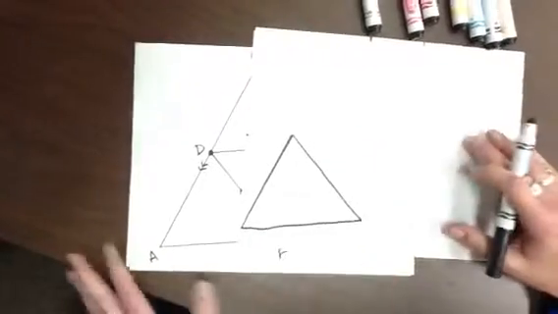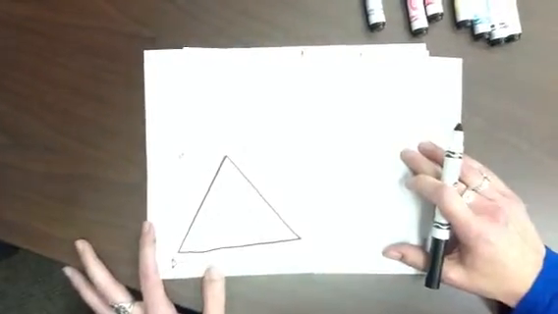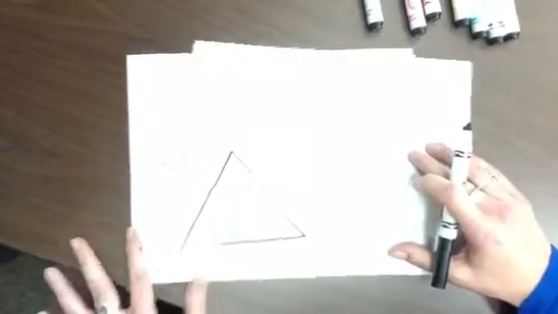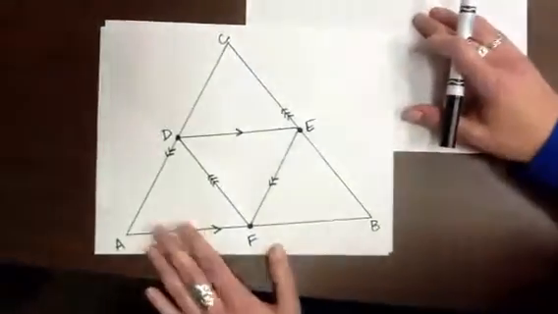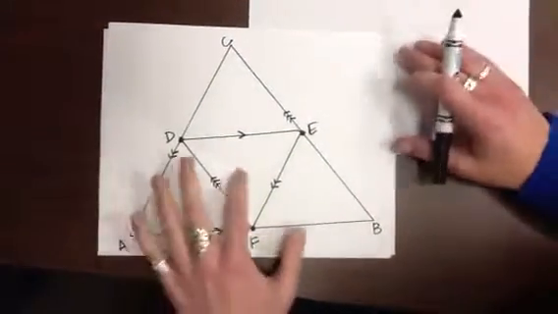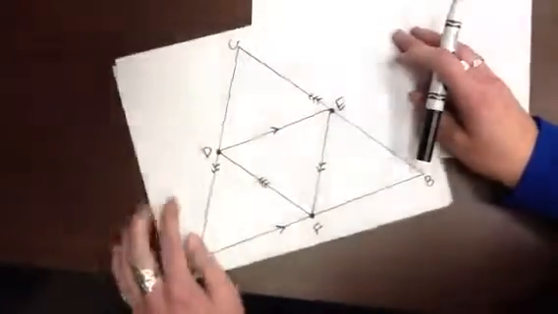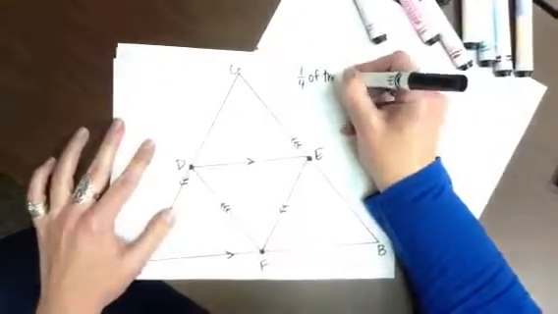If I compare that smaller triangle by overlaying the traced one to all the other triangles inside, you will notice that it is the exact same size. All 4 triangles are the exact same size. So now I have a large triangle with 4 smaller triangles that have 1/4 of the area.